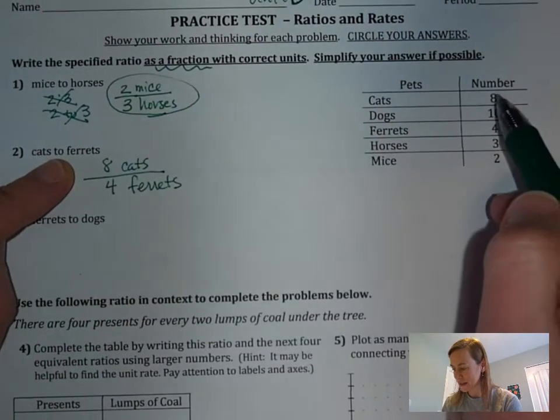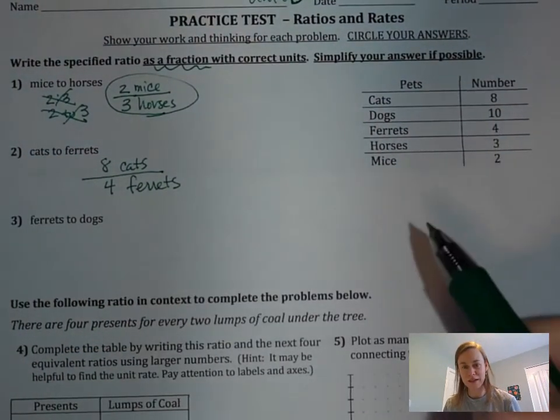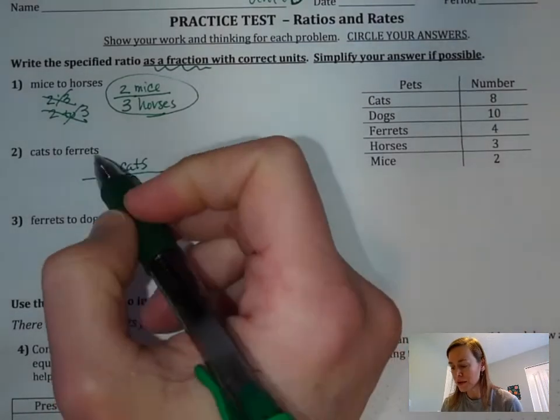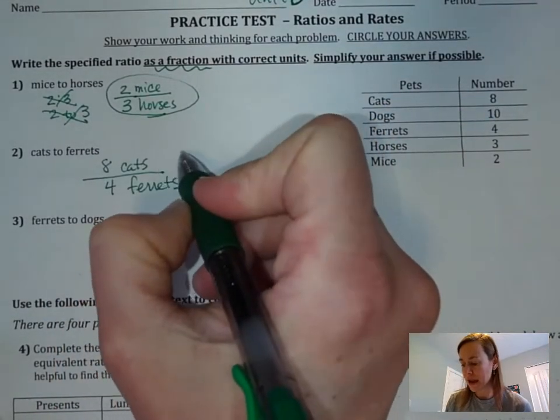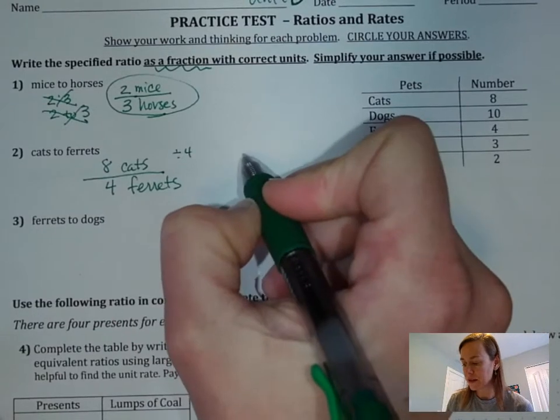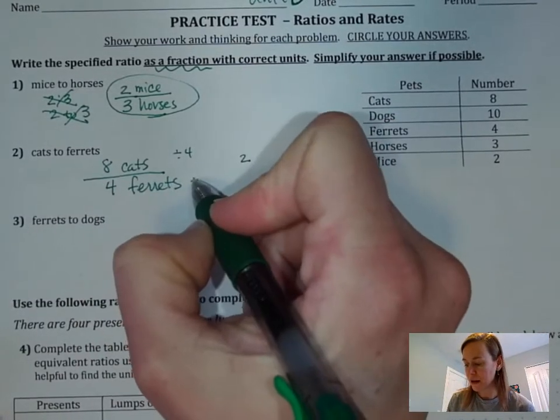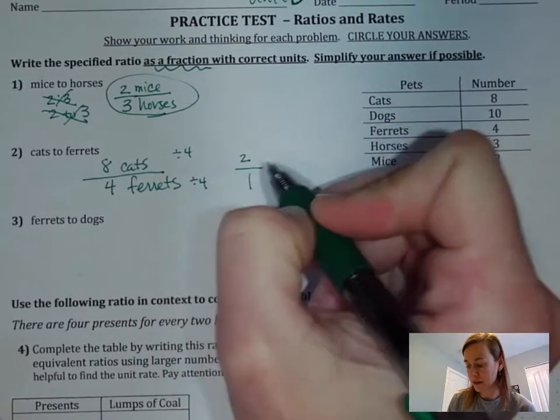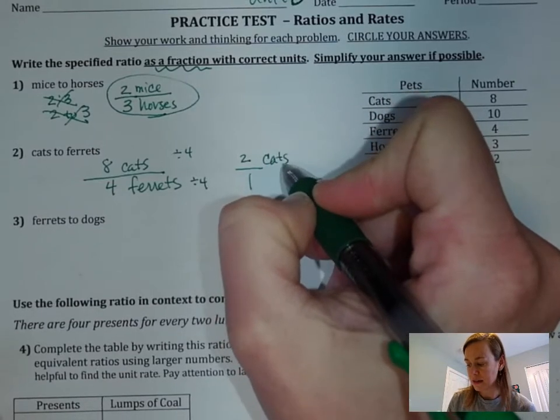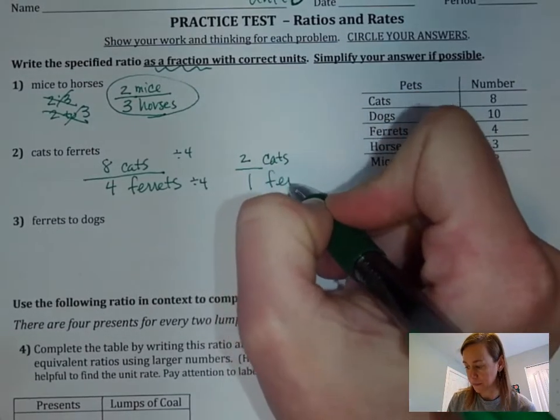Okay, so 8 cats to 4 ferrets. Can this one be simplified? Yeah, it can. Both of these are divisible by 4. So 8 divided by 4 is going to give us 2, and 4 divided by 4 is going to give us 1. So it's 2 cats to 1 ferret.